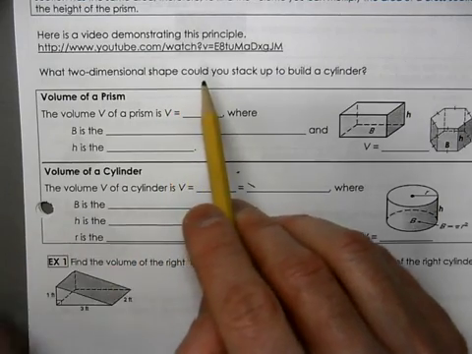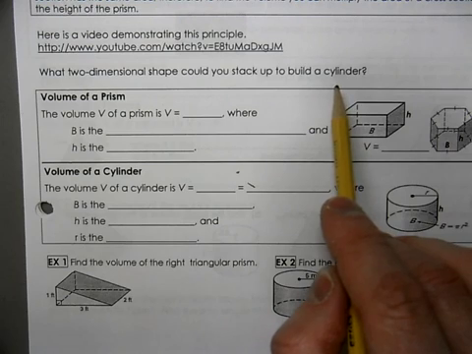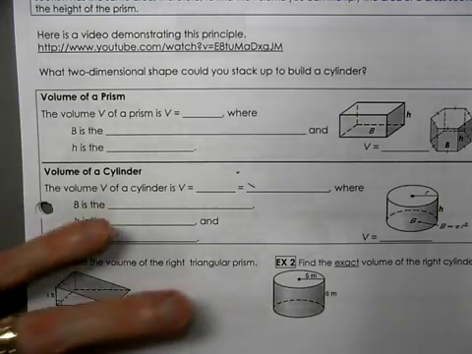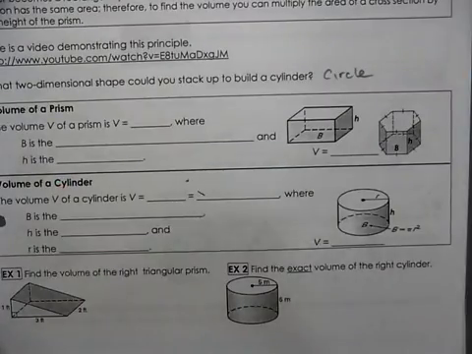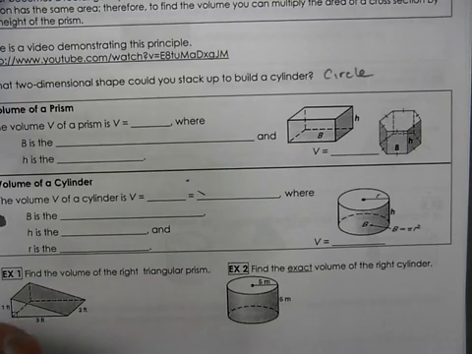What two-dimensional shape could you use to build a cylinder? So you need to think about what a cylinder is. It's like a can of soup. What shape is being repeated again and again? That would be a circle. If you take one penny and put another penny on top of that, and again and again, then you're forming a whole bunch of circles that are making a cylinder. Or a whole bunch of circular lids could form a cylinder.